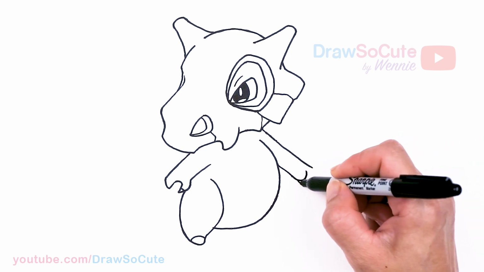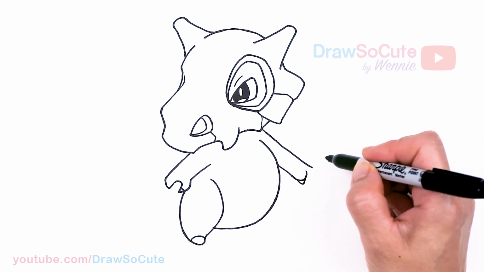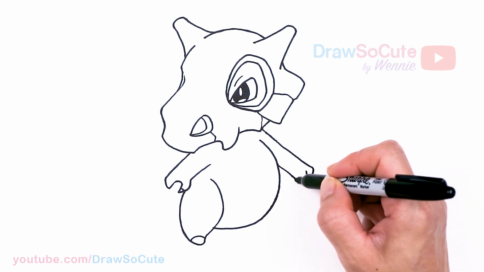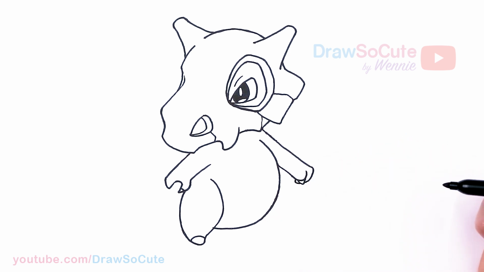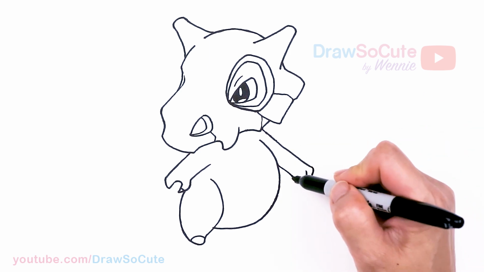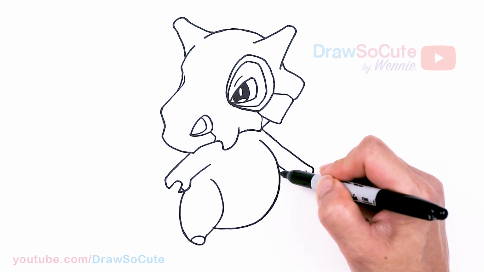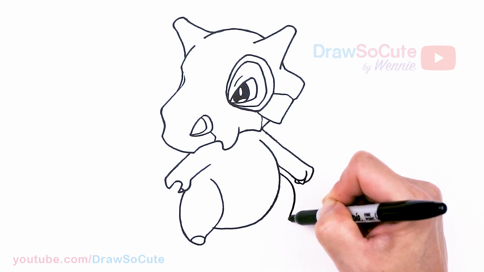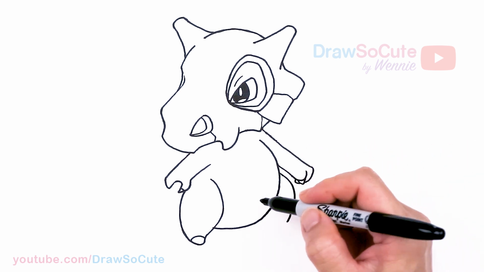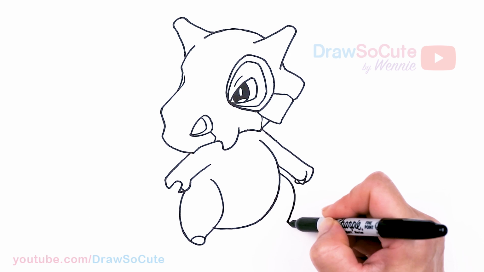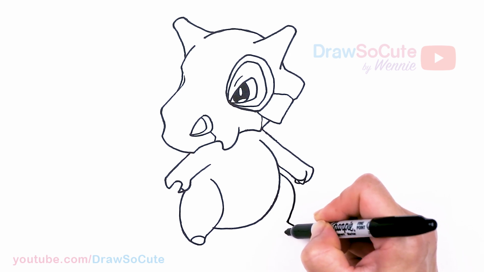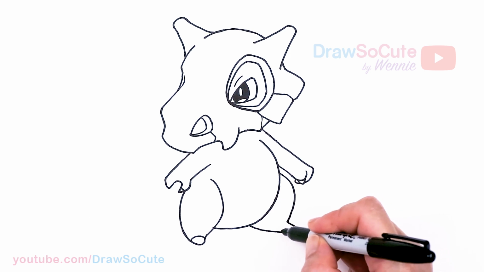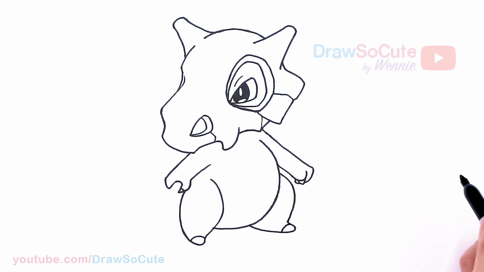Then right here, we're going to add that little one nail, and then right here, just tuck this curve in, and here. Then the other foot. So then about right here, we're just going to add a curve for the other thigh, bring it down. And once again, we're just going to come out this toe and bring it in and cut it off right there.